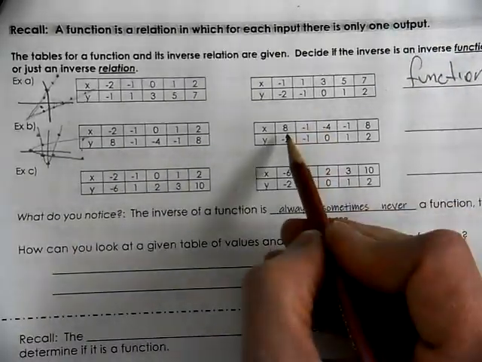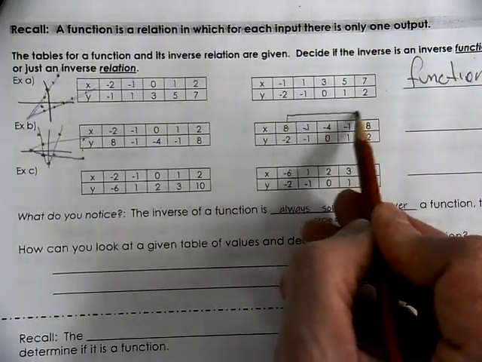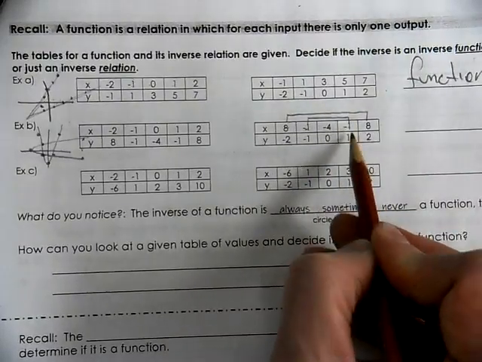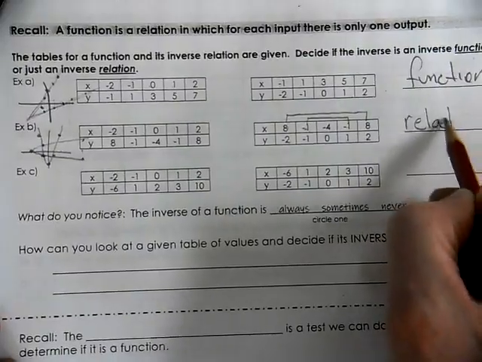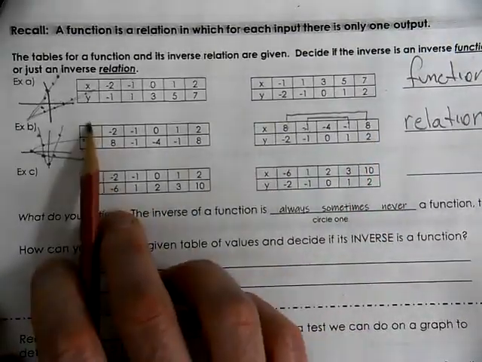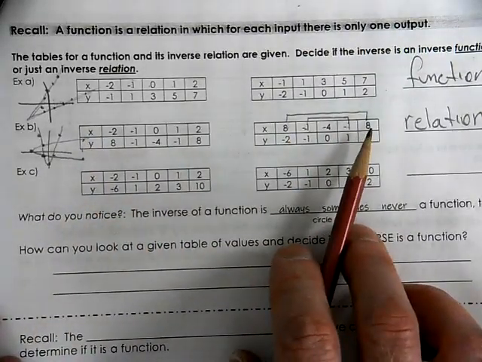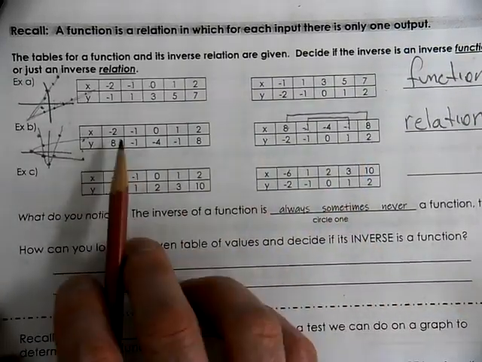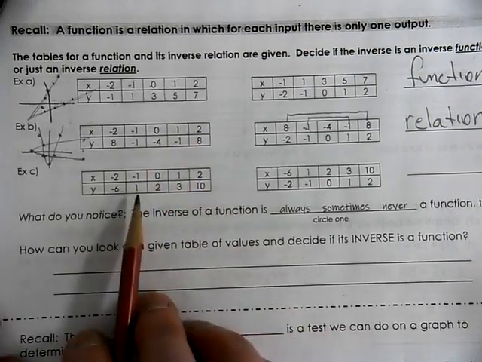Here's the shortcut method. Look for x values that repeat themselves. These repeat themselves, and they have different y's. These happen to repeat themselves, and they have different y's. This is just a relation. This is not a function. Here we have the same x value with two different y answers. The same x value of 8 with two different y values. Here, every x value is different. We didn't have a problem. Let's try this one.